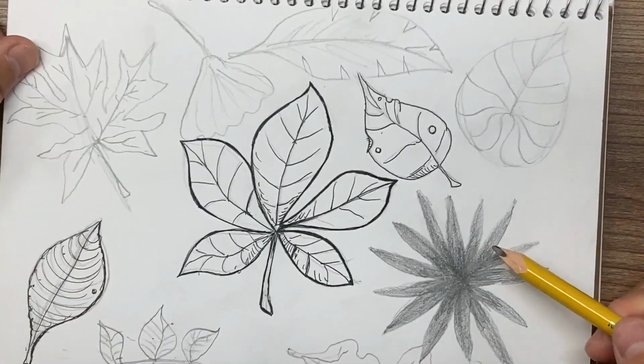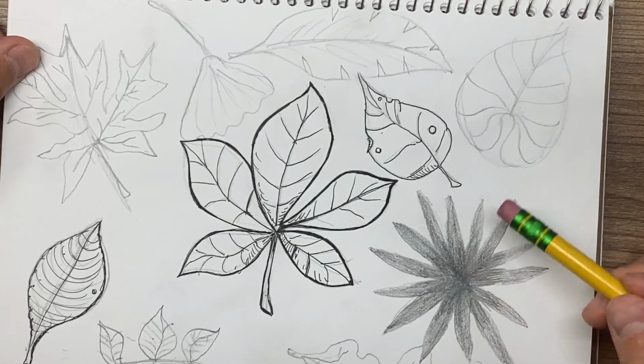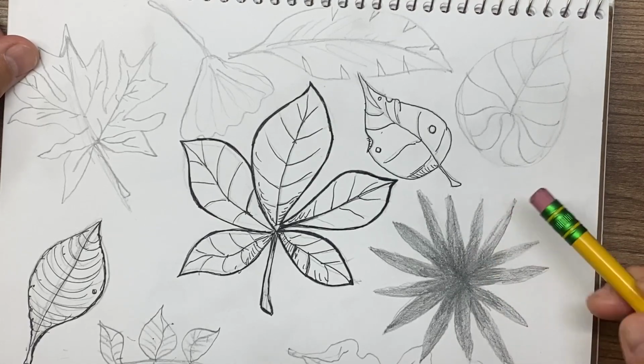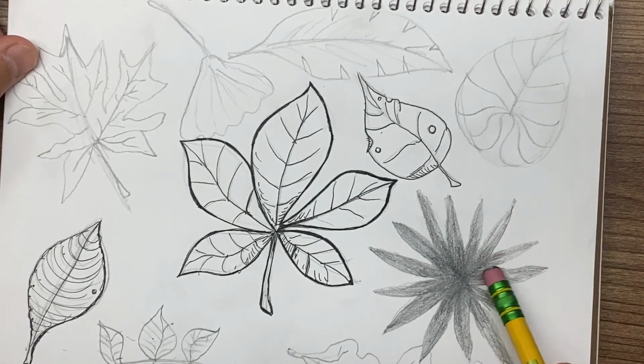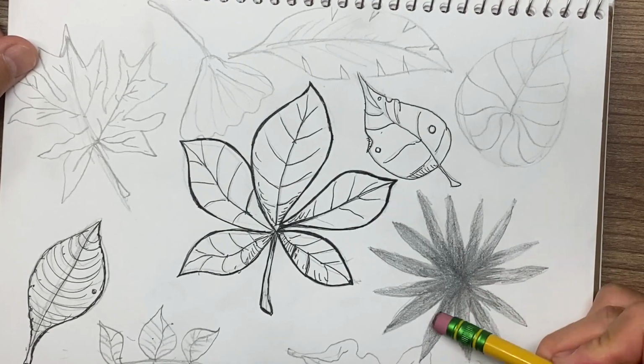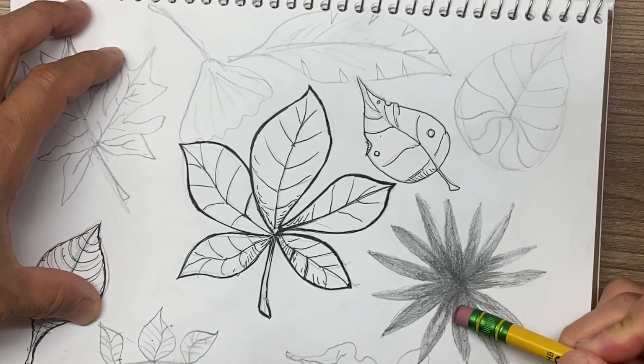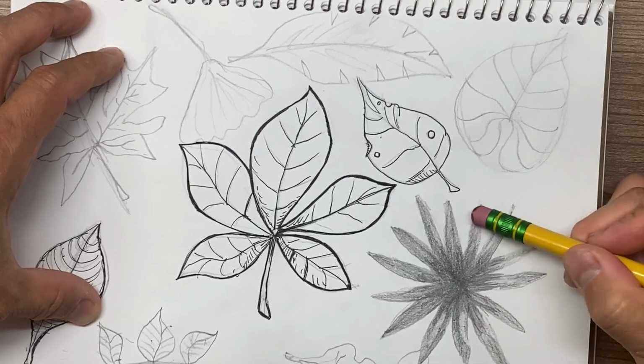There we go. So if I take my eraser, I can go in the center of the leaf, move into that gray area, and pull out some of the reflections or highlights.